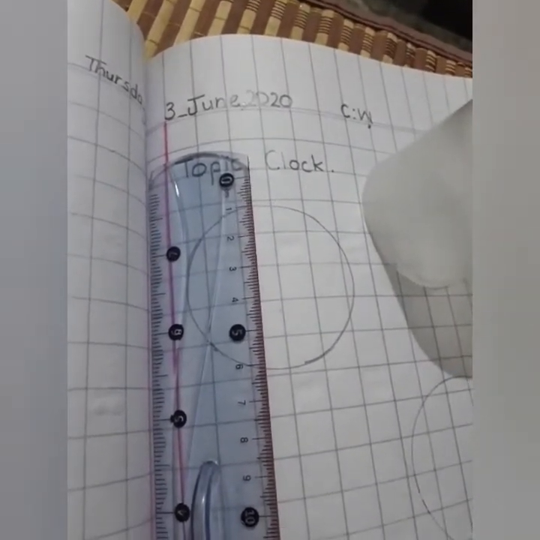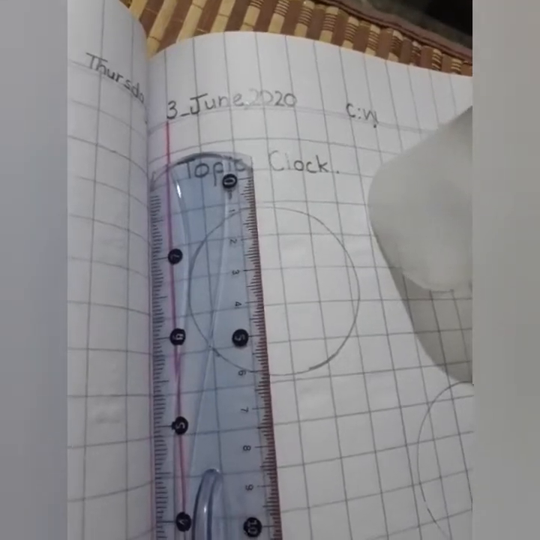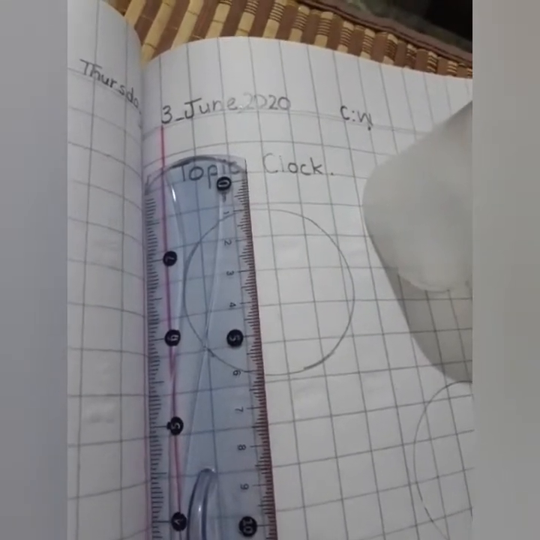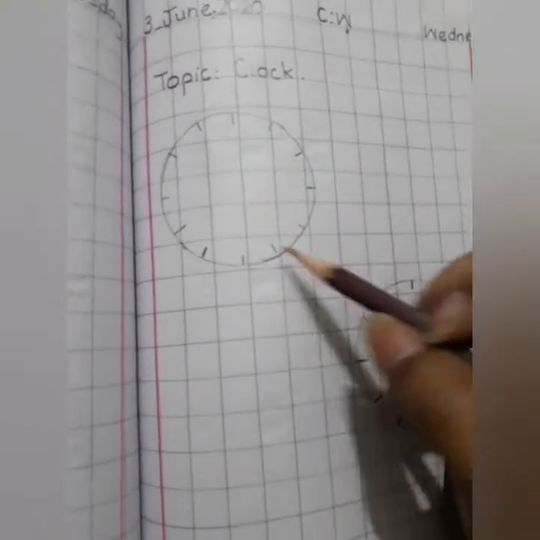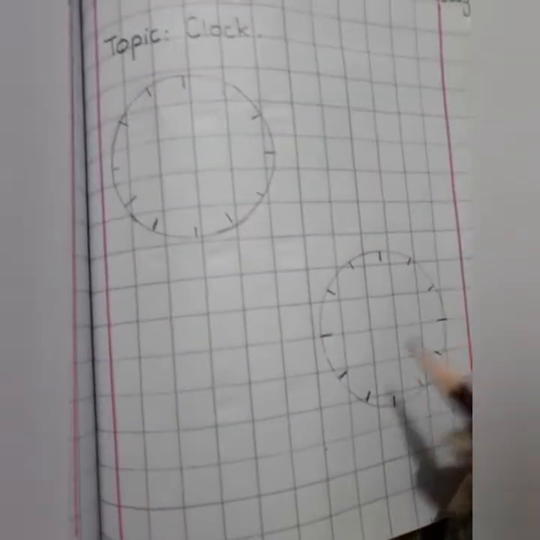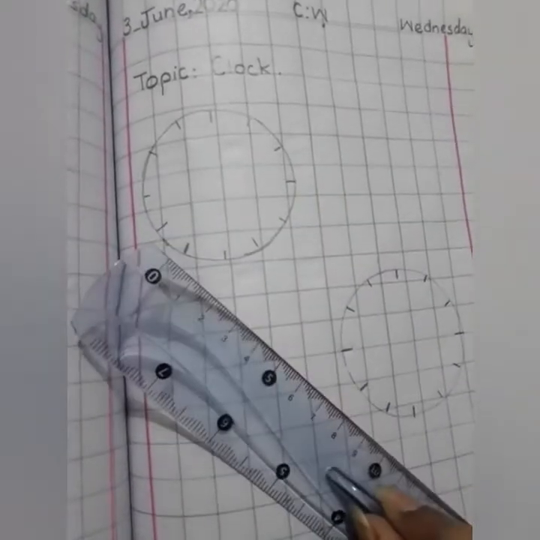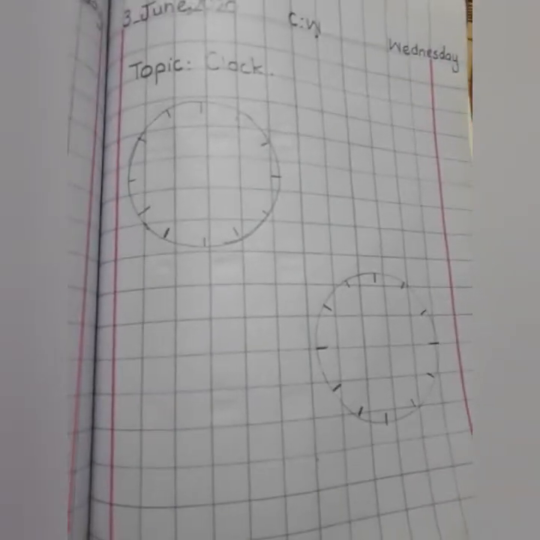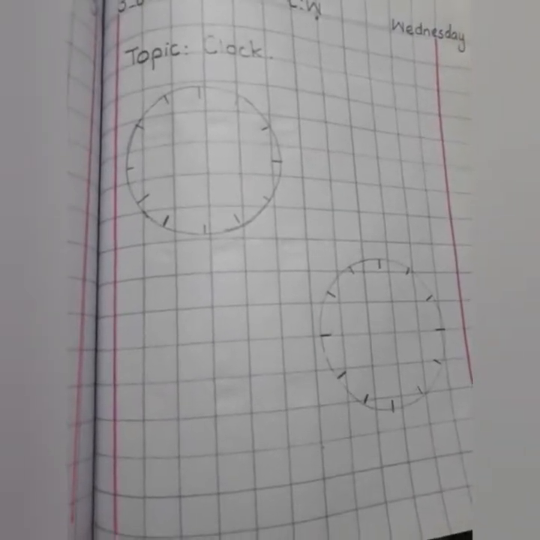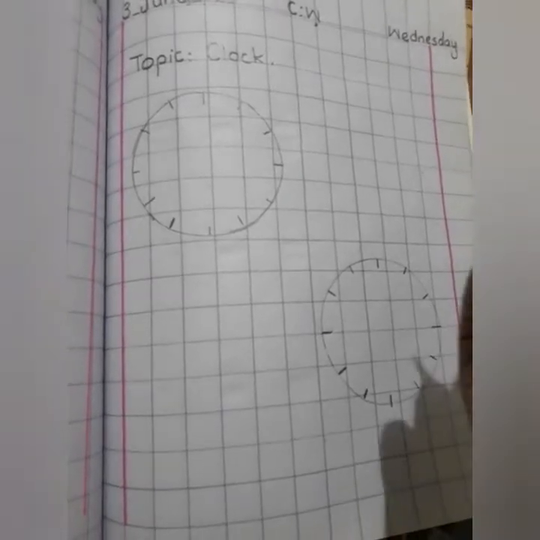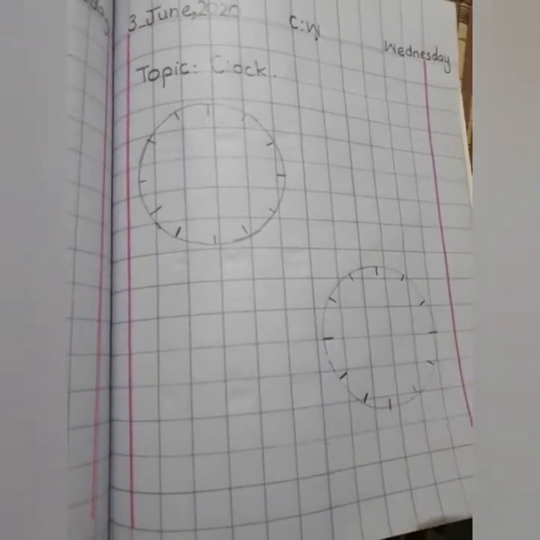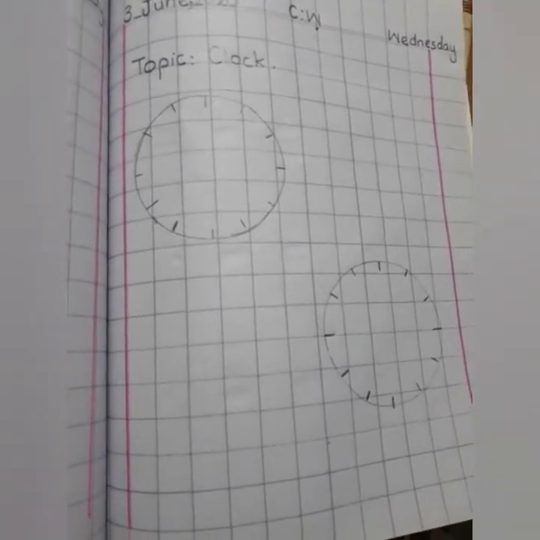Fine. And then we will understand how to tell the time to anybody and how we will write the time in it. Okay, students, you can see that I have drawn some lines like dashes in both the circles by using the scale. Fine. Equal lines. If you feel that it is difficult for you, it might be difficult for you definitely because you're doing it for the first time. So it's okay. You can take help from your parents. Fine. But if you do it by yourself, I will definitely encourage you more.